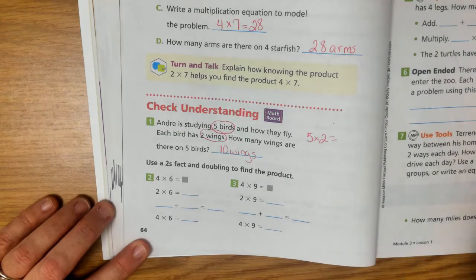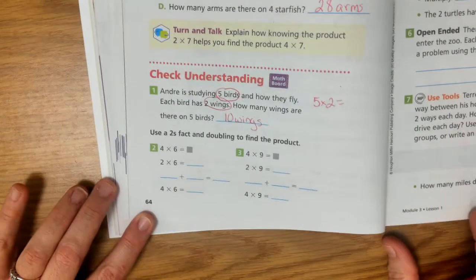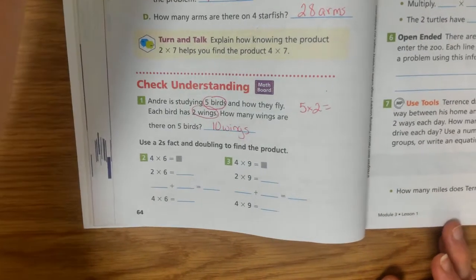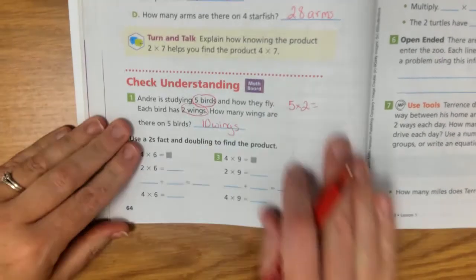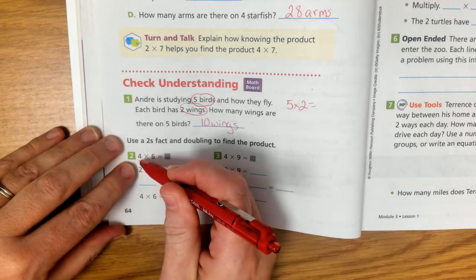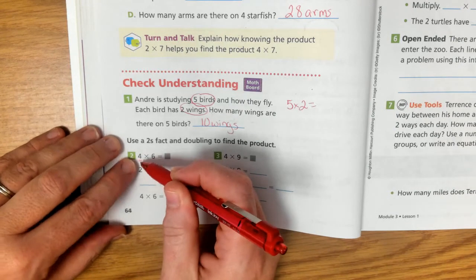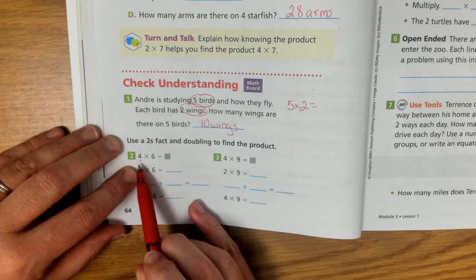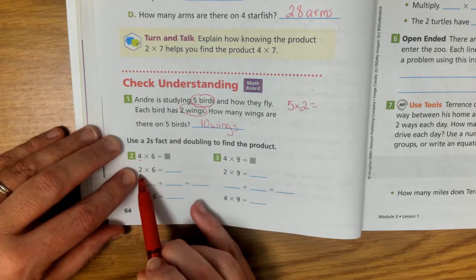So we're going to use the 2's facts and doubling to help us find the product. So to do 4 times 6, I know that I can split my 4 in half, right? I know that 2 and 2 equal 4. So if I want to find part of this problem, I can split this in half.